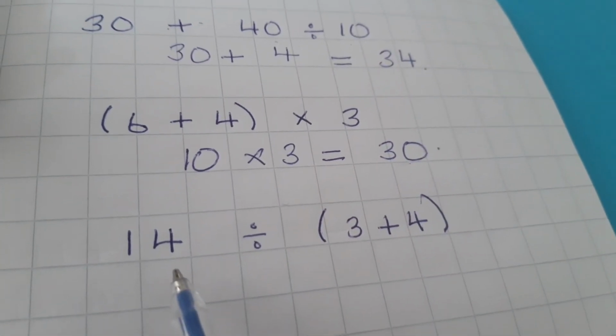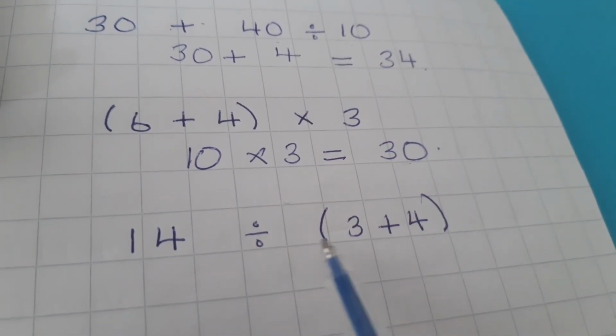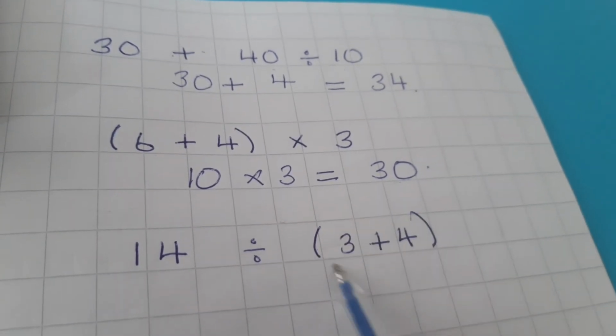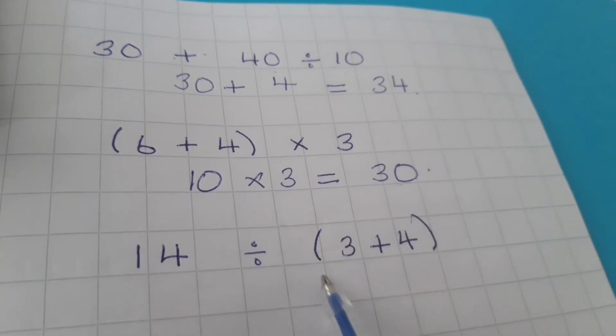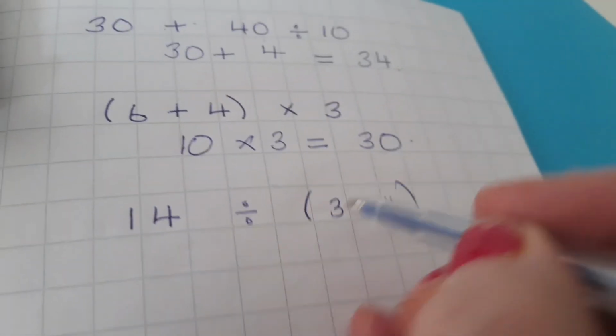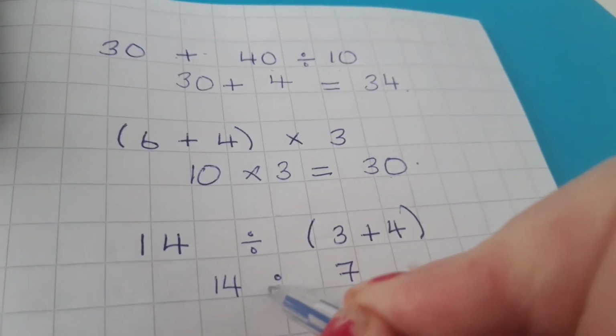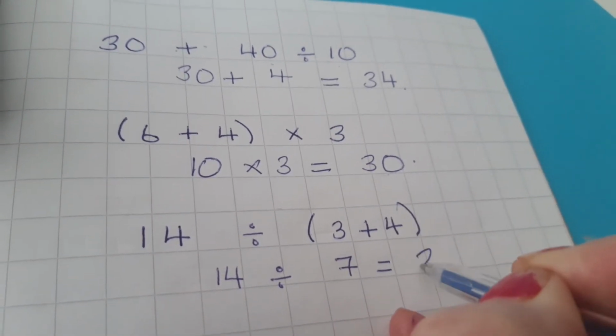Here's another question with brackets. 14 divided by brackets 3 plus 4. As soon as you see the brackets, you know you do the brackets first. It's not at the beginning, but you still do them first. So that gives you 7. 14 divided by 7 equals 2.